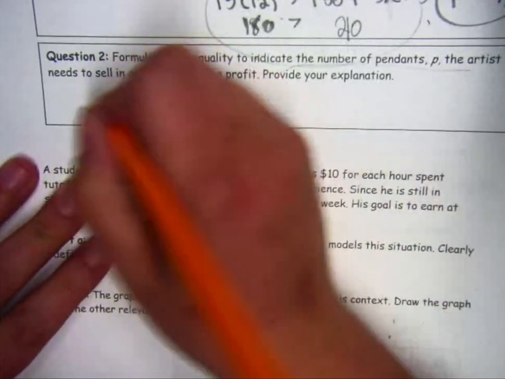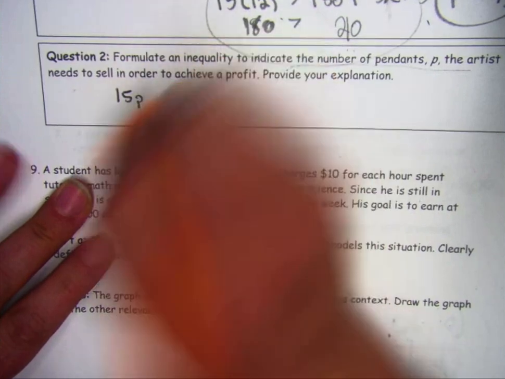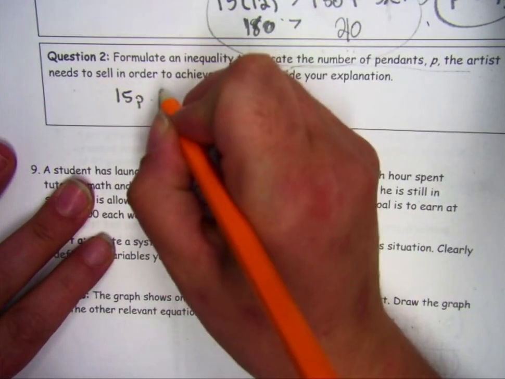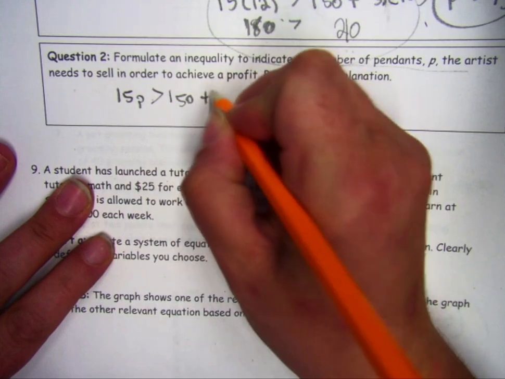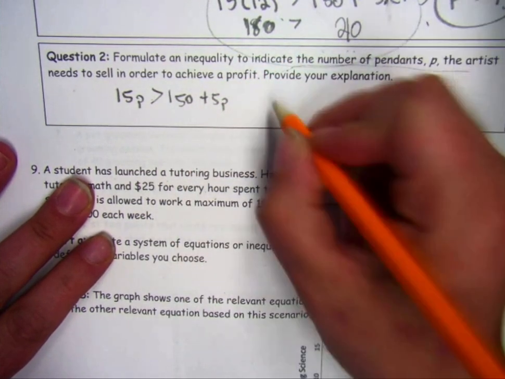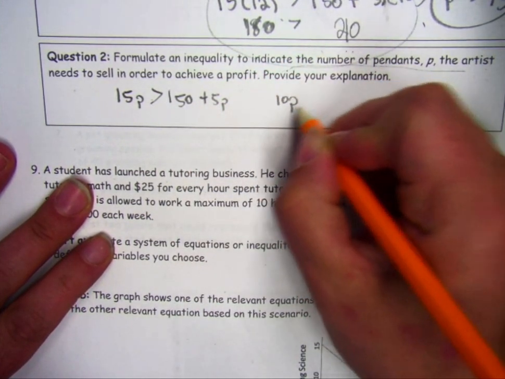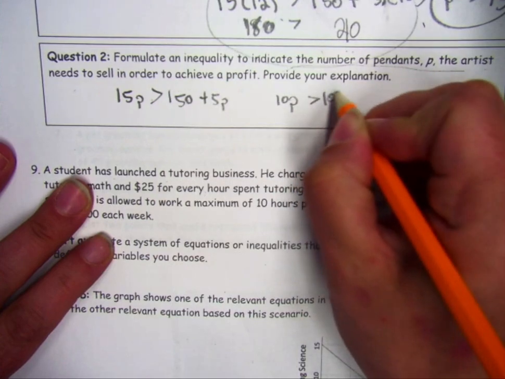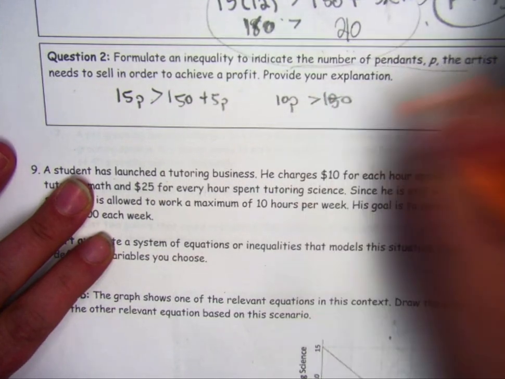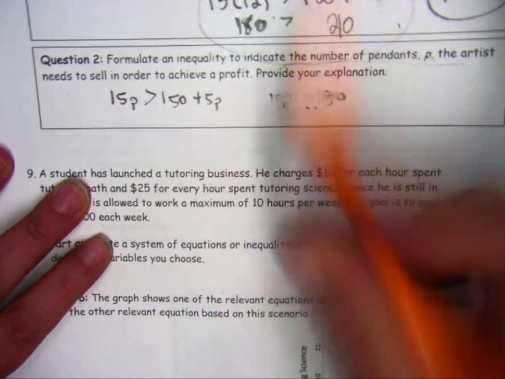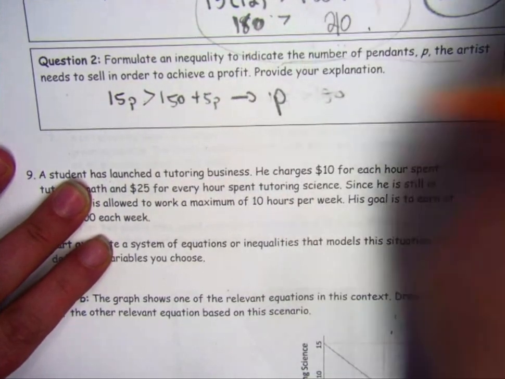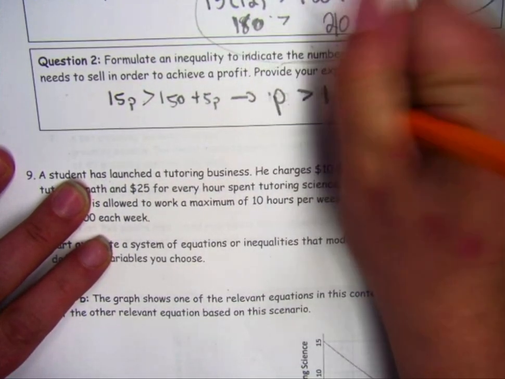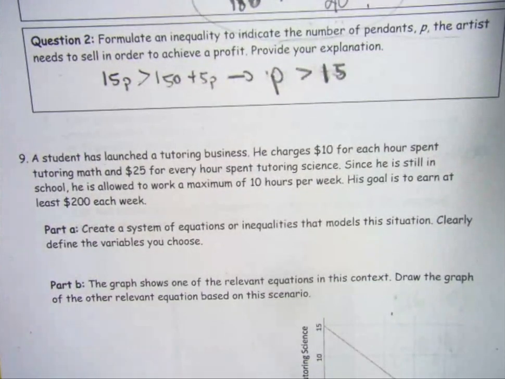So 15P greater than 150 plus 5P, right? We said that was 10P is greater than 150. Divide by 10, and we ended up with P is greater than 15.